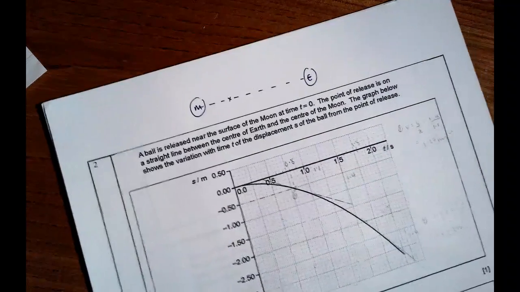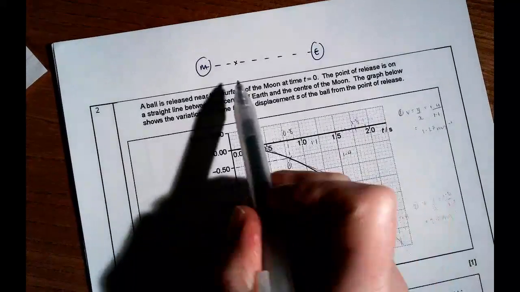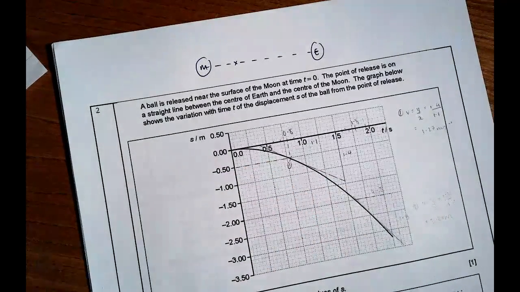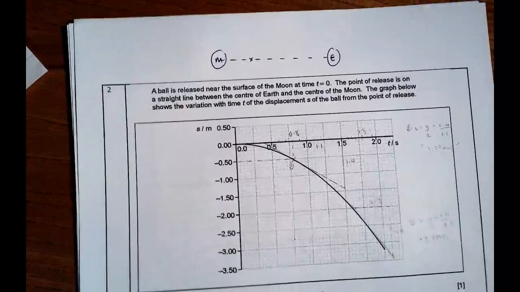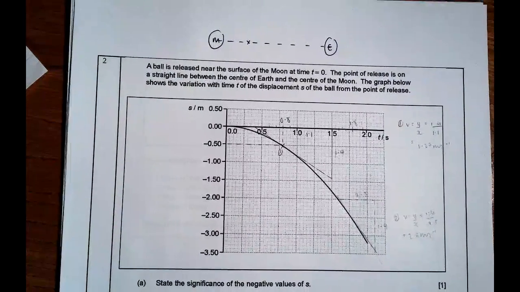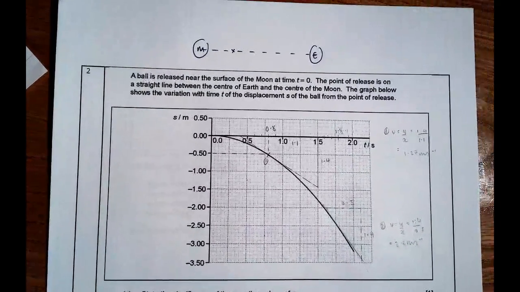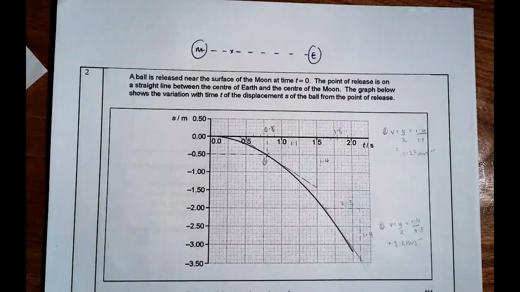And the point of release is then on a straight line, so it's then released along this line. Now the fact that it is closest to the moon means that it's dominated by the moon's gravitational field. So it's going to move towards the moon at this point.